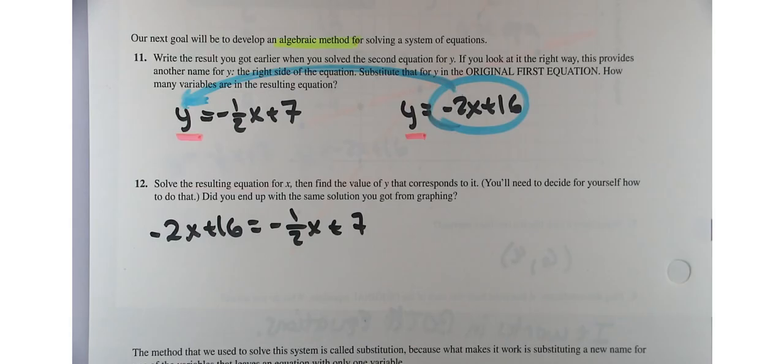How many variables do I have in this equation now? One. I can solve this. If there's one unknown, typically speaking, I can solve these types of equations. This is a linear equation. Let's see if we can solve this resulting equation for x.